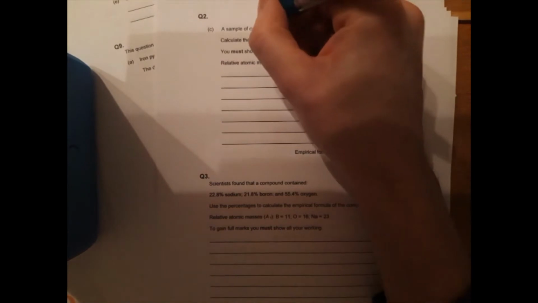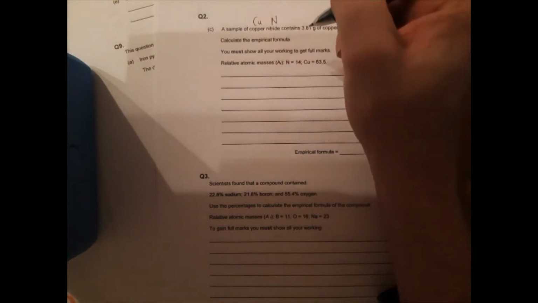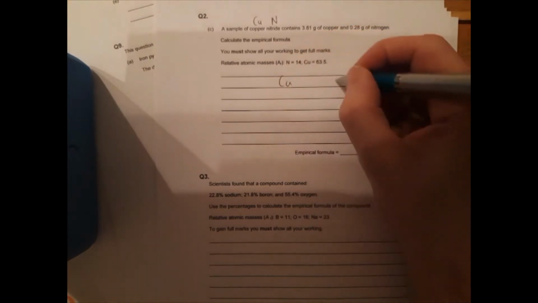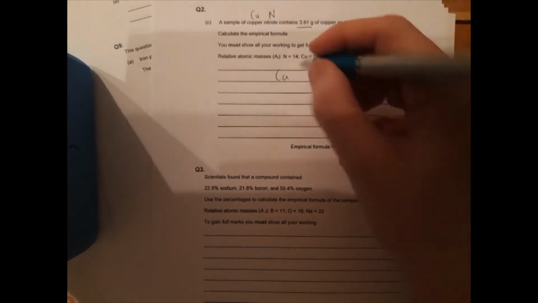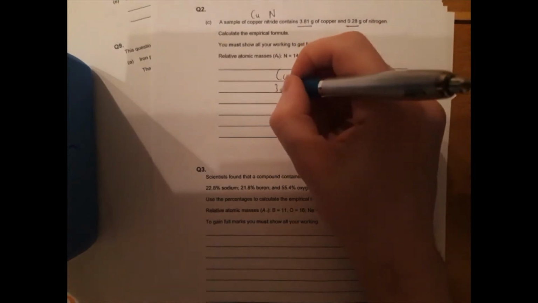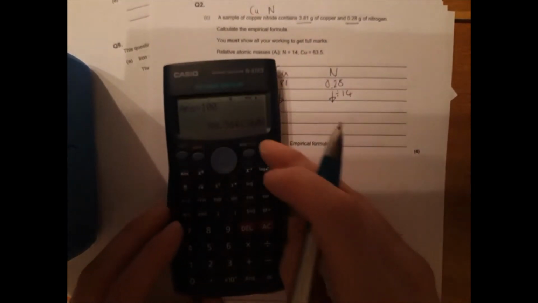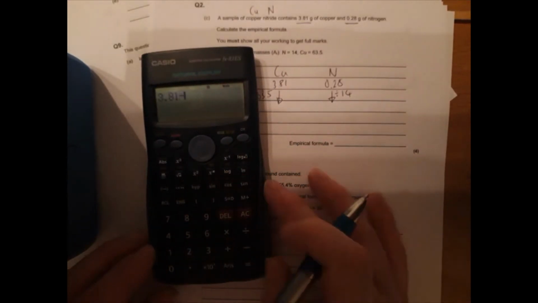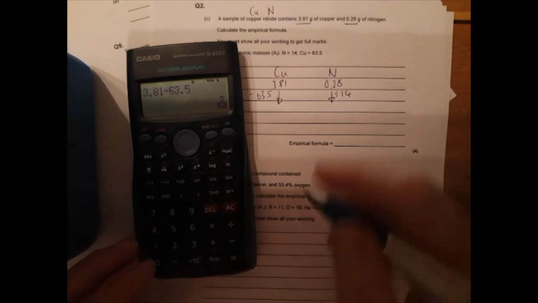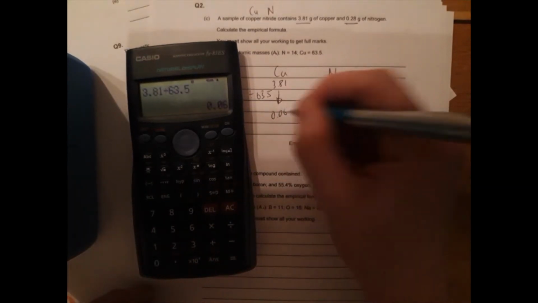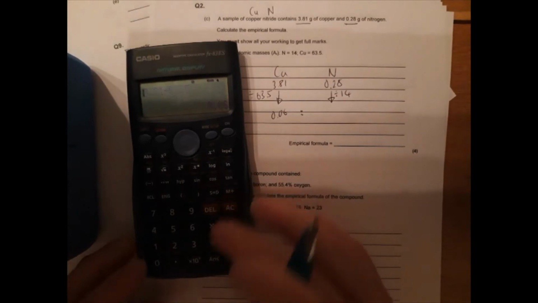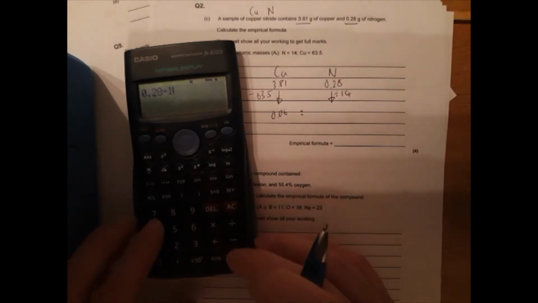Sample of copper nitride. Just looking at this, copper Cu, nitride is just N. Right, so you go Cu, N. It's an empirical formula. Sorry, should have said that straight away. So straight away I'm into empirical formula mode. 3.81, 0.28. Divide by what they're given. That's to speed you up in the exam, and they do that. So I'm going to divide by that, divide by that. Hopefully you spotted that and you're just on it. 3 over 50, 0.06. It's going to be a ratio. I can spot this one already, but anyway, I'll do it.